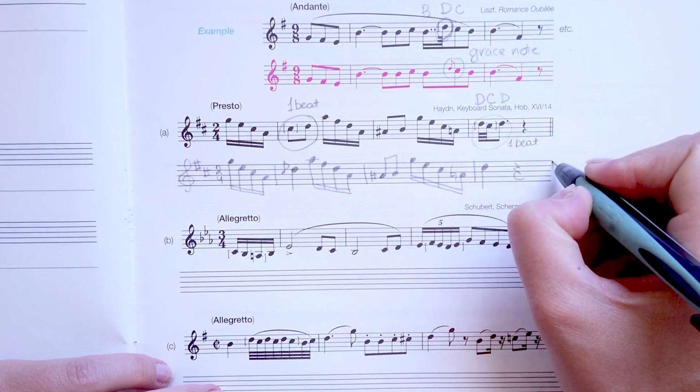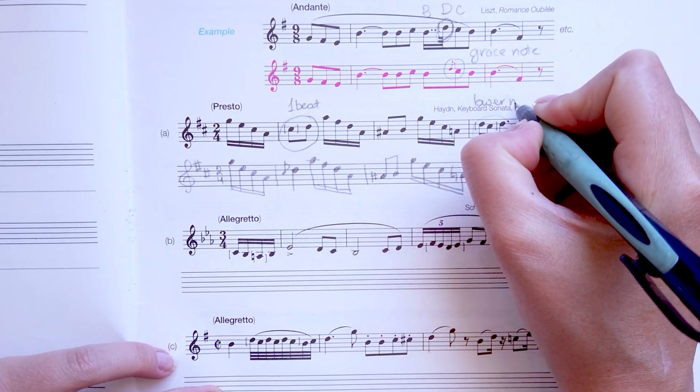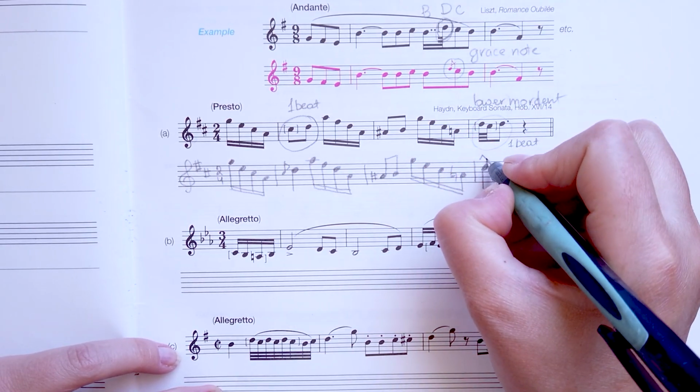So in time of crochet, and we have to write the sign. Yes, so it's the lower mordent. You remember that for the lower mordent we used a cross zigzag.